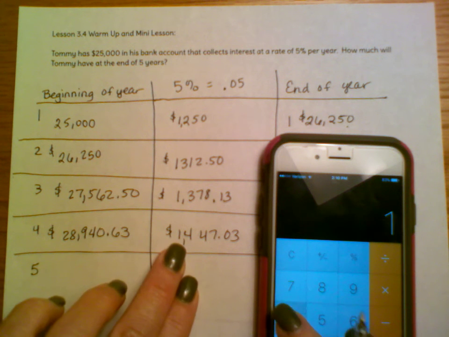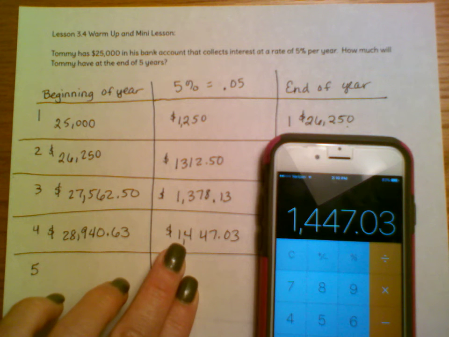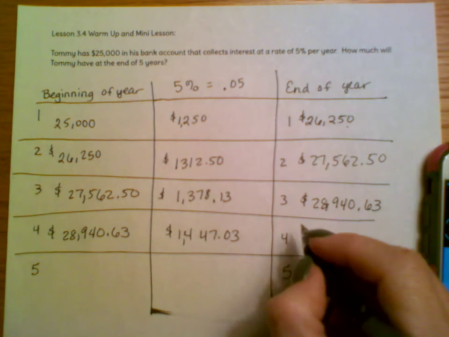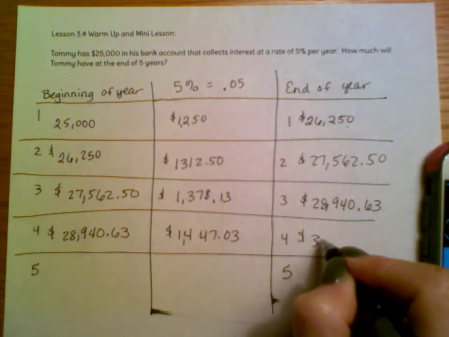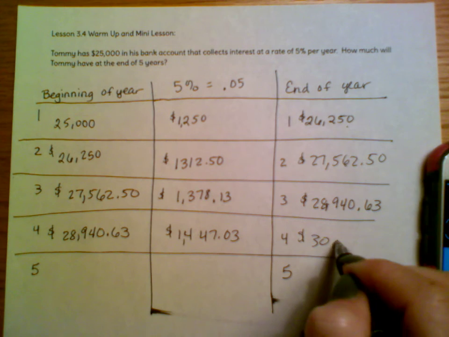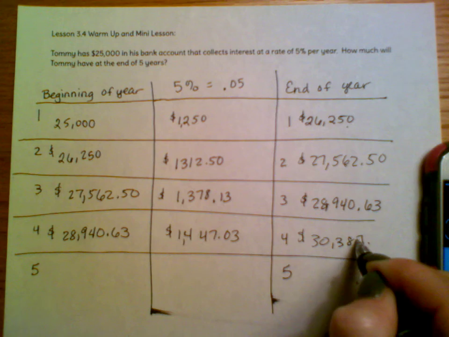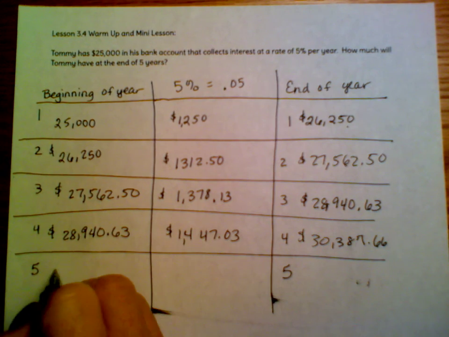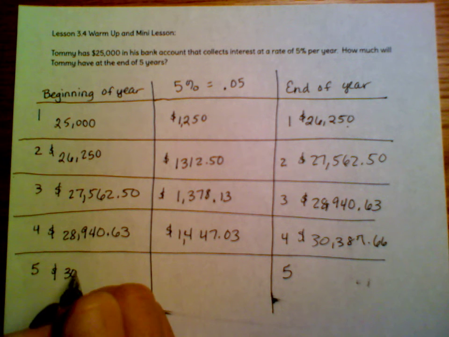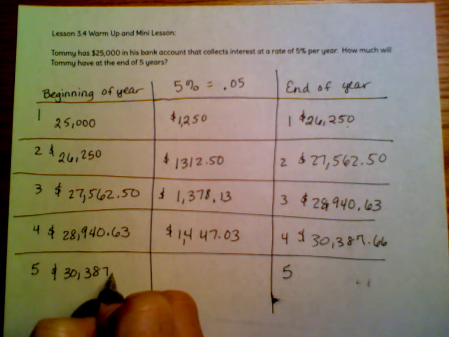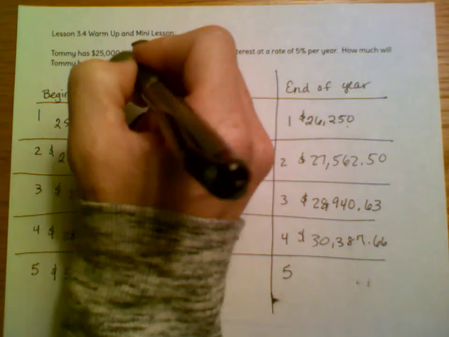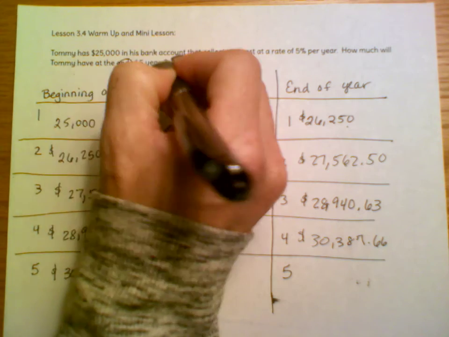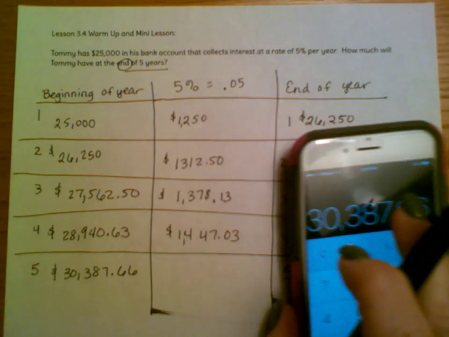So if I take what he had at the start of year 4 and add his interest, at the end of the 4th year, he has $30,387.66. Again, that would be what he starts with the 5th year, $30,387.66. They want us to find the end of 5 years, so I have to go one more.